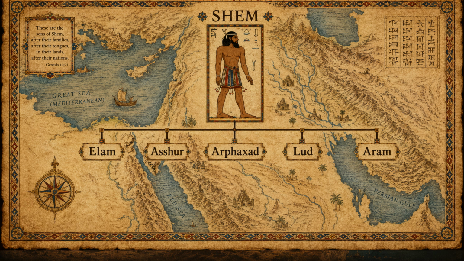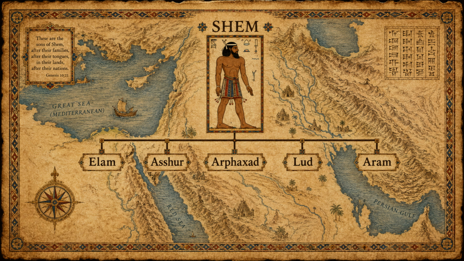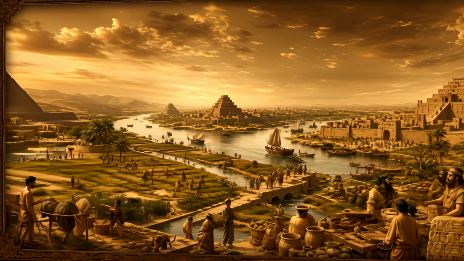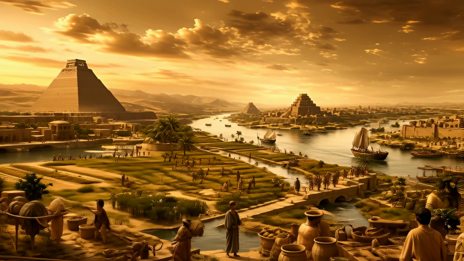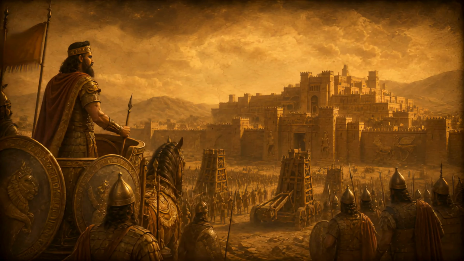Yeah, and his five sons, Elam, Ashur, Arphaxad, Lud, and Aram, they settled right in the vital heart of the ancient Near East. Because of their geography, they essentially became the necessary connective tissue of this ancient world. They weren't just middlemen though, right? I mean, they had their own heavy hitters. Oh, absolutely. Elam founded a powerful, long-lasting civilization bordering the Persian Gulf. Ashur gave rise to the Assyrian Empire.